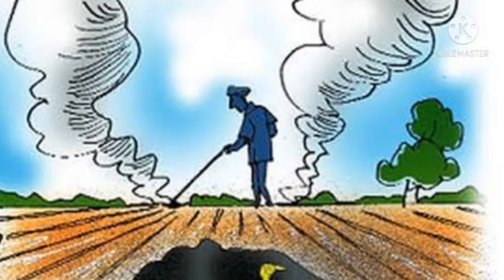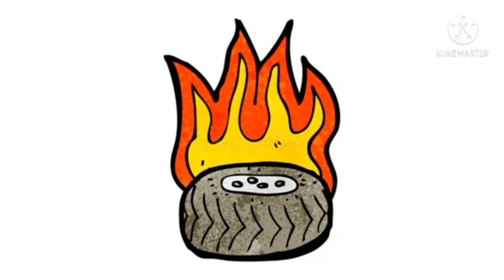In villages, farmers burn dry agricultural wastes in fields and farms. While in towns and cities, people often burn plastics, rubber, garbage, and old tires, thereby releasing pollutants into air.